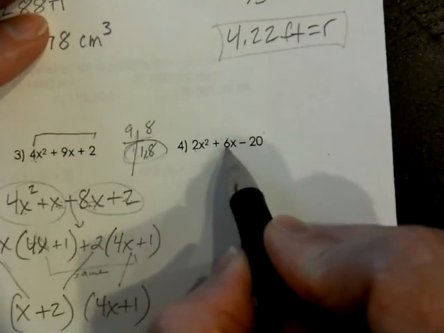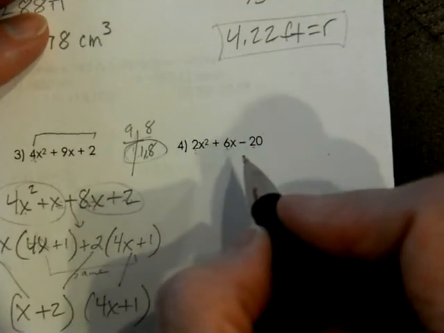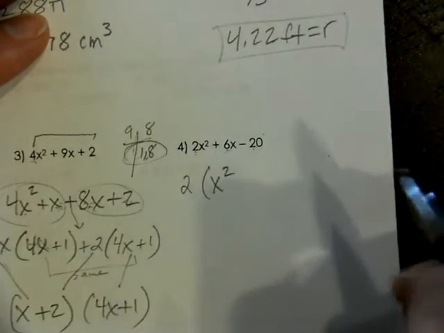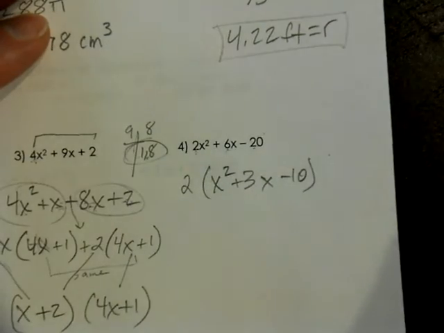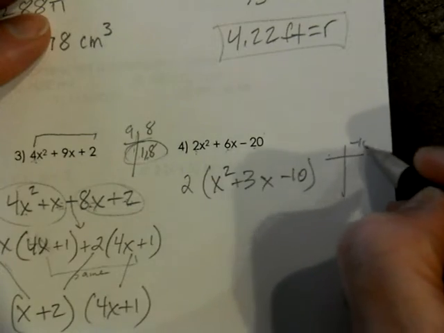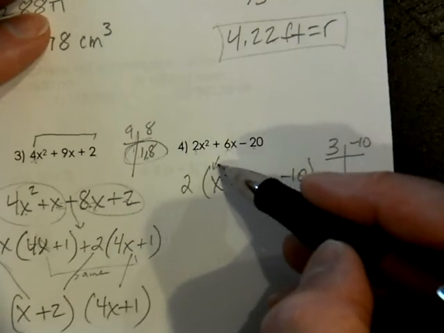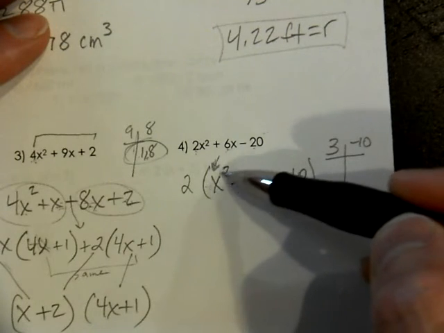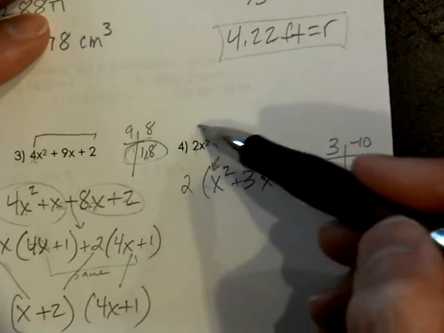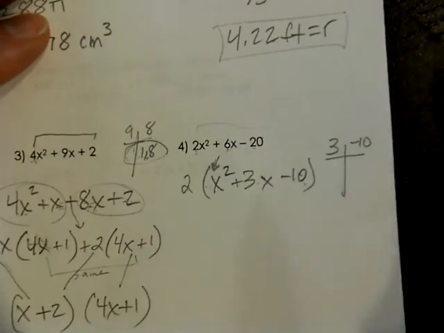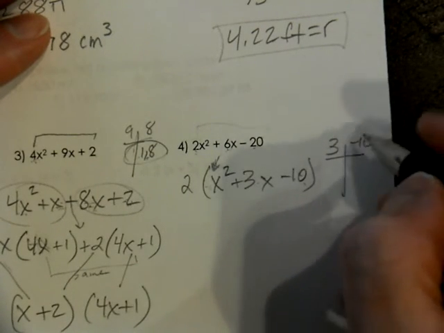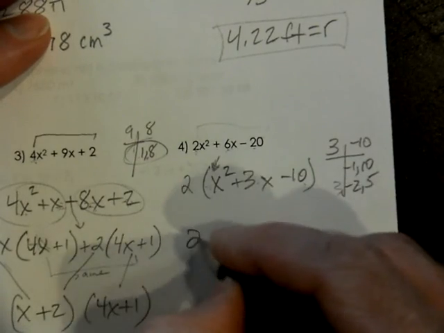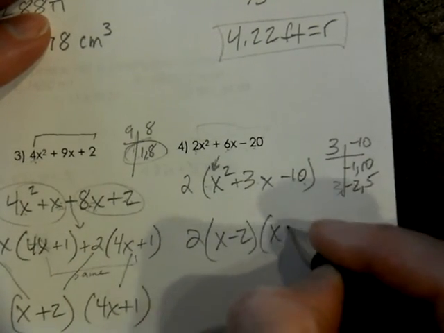Then we have this last one. Notice that all the numbers are even, so that means that we can do a GCF first. We can factor out our 2, so it leaves us with x squared plus 3x minus 10, and we're looking for two numbers that multiply to be negative 10 and add to be 3. Notice the leading number here is a 1, so I don't have to. You can always say this number, whatever's in front of the x squared, times 10. We could have done 20, but I'm doing half that amount. I factored out the 2. So we know that negative 1 and 10, negative 2 and 5. There's my 3. So I know I'm going to have x minus 2, x plus 5.